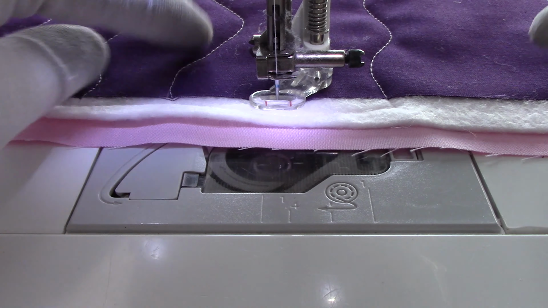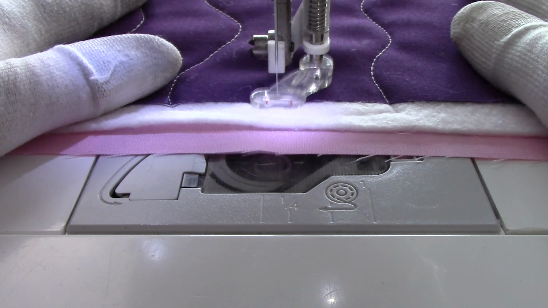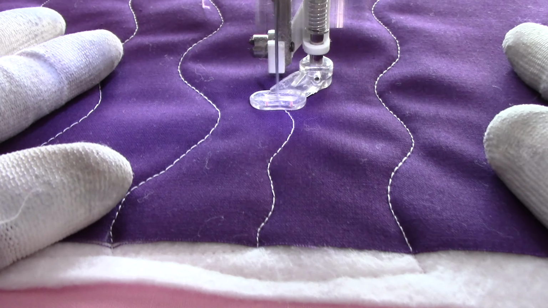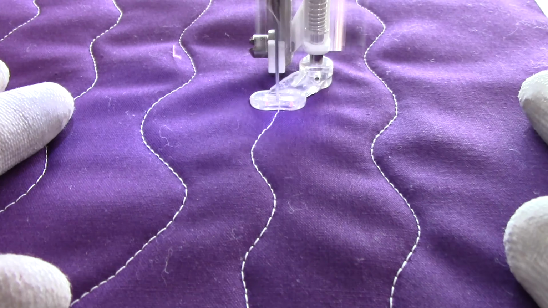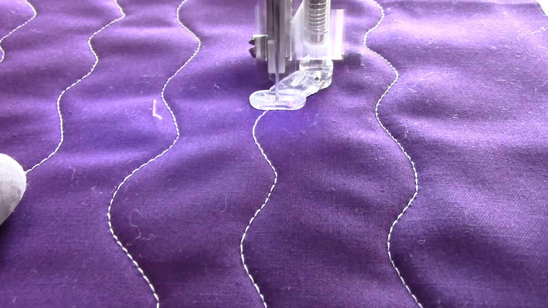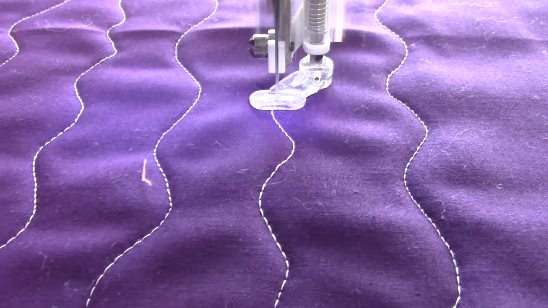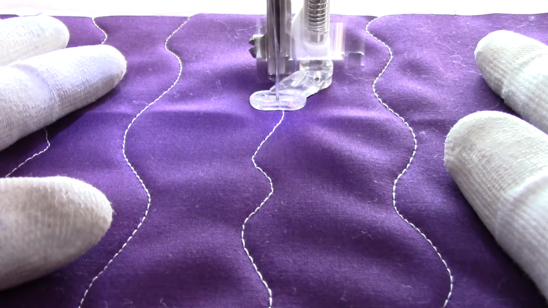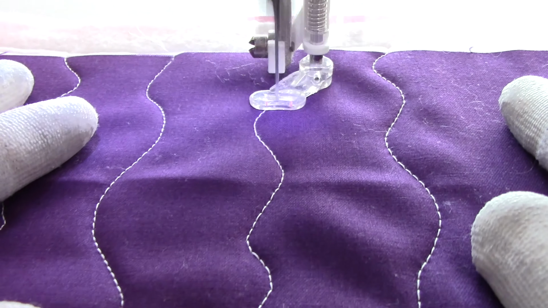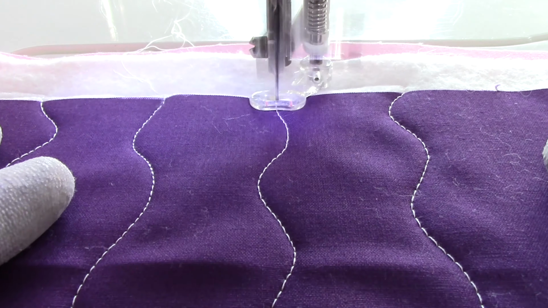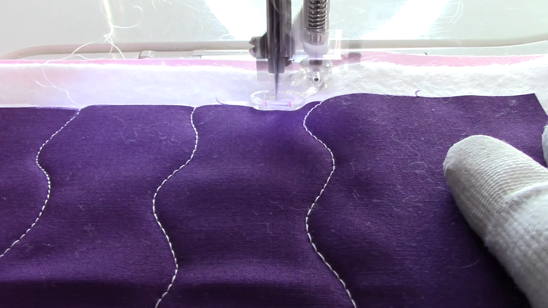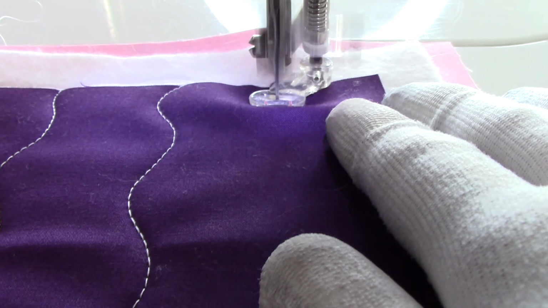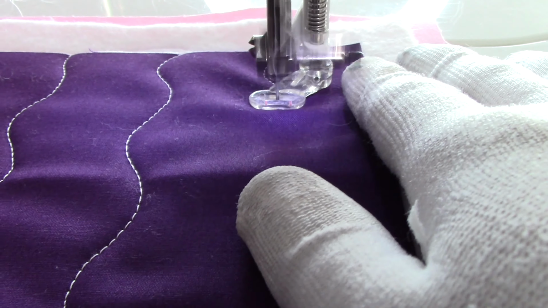Now we're going to hit our other side, hitting in between those lines. I should note that I really tend to do longer waves when I'm on the long arm because I've got a wider field of vision and I'm working with a bigger space. But on the domestic, it's a lot easier to kind of keep things nice and tight and just do little motions back and forth. All right, last pass, then we're trying to do those cross hatches.